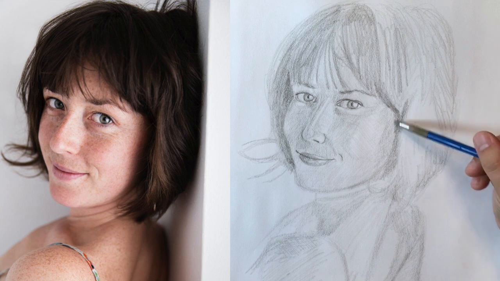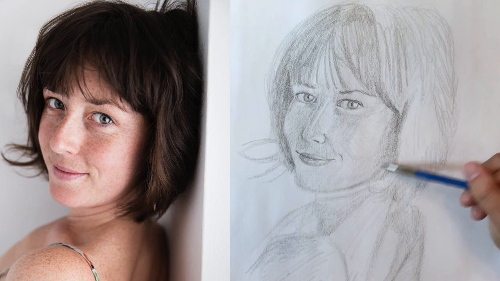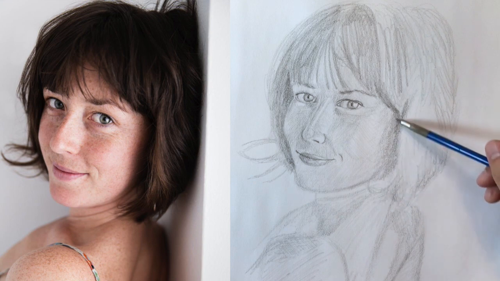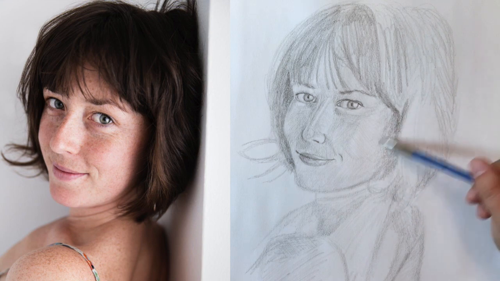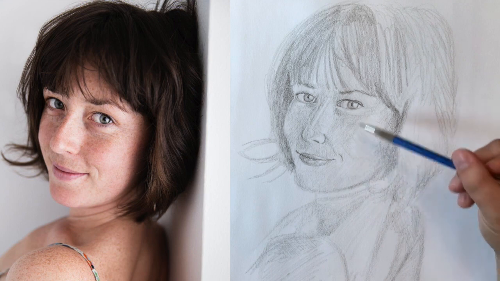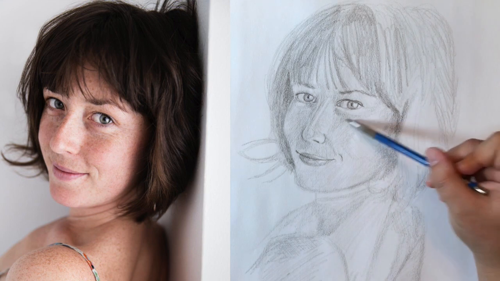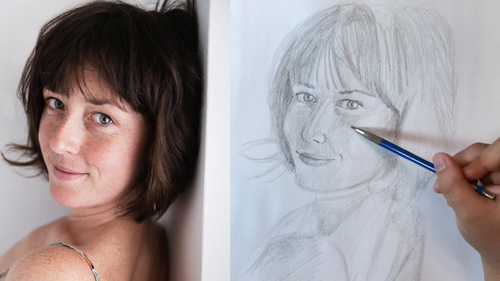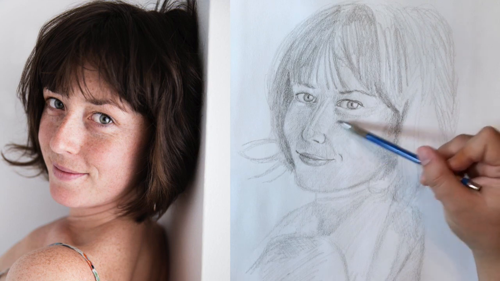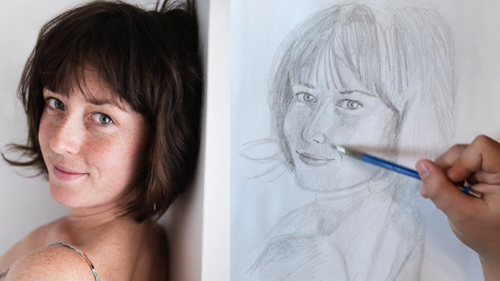And then this spot on her cheek, I can darken that up a little bit as well.